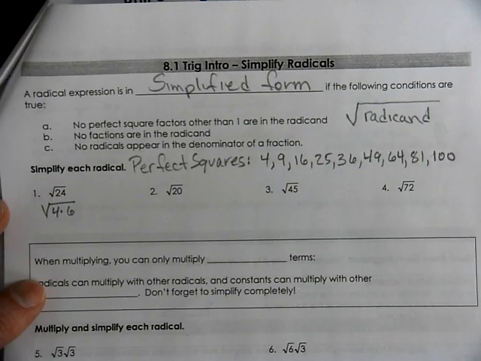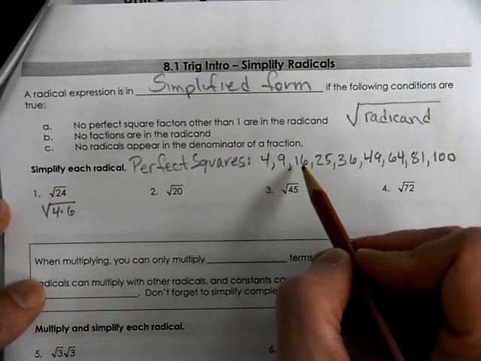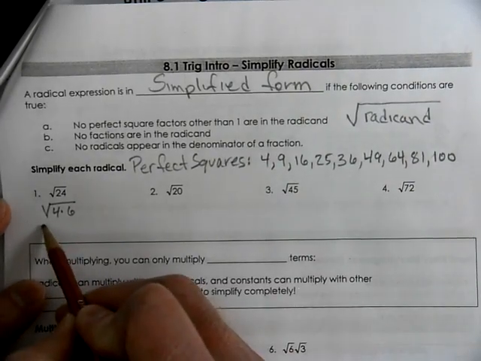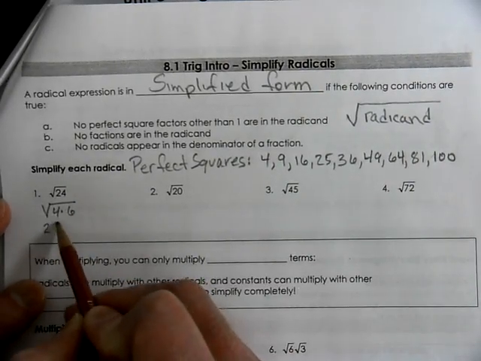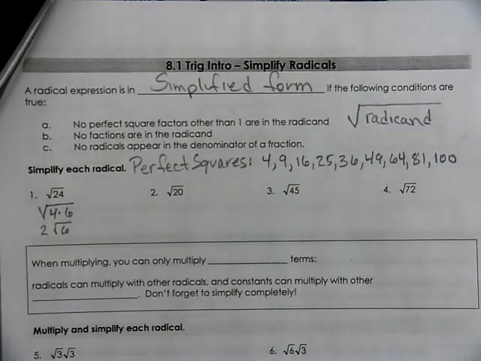We're factoring 24 apart. We're using a perfect square to do that. So the square root of 4 is 2. So that's 2 root 6. And we simplified it.